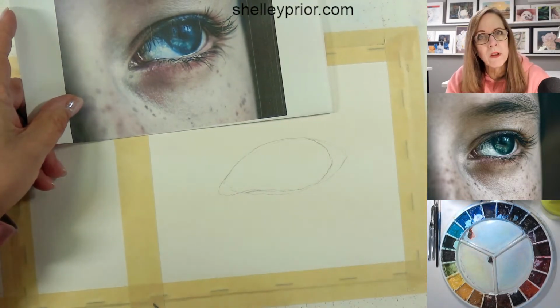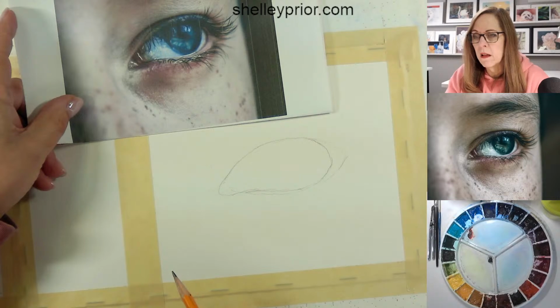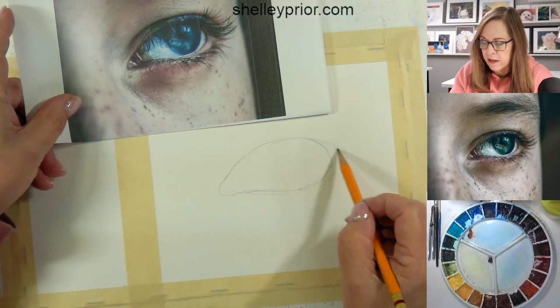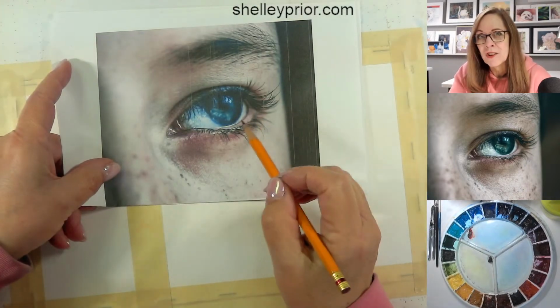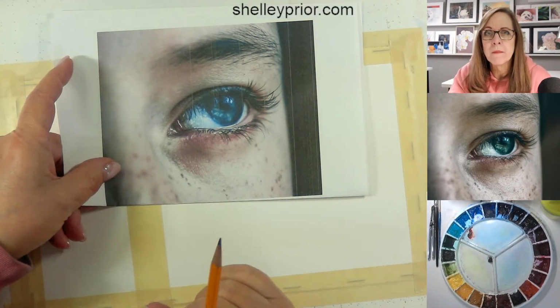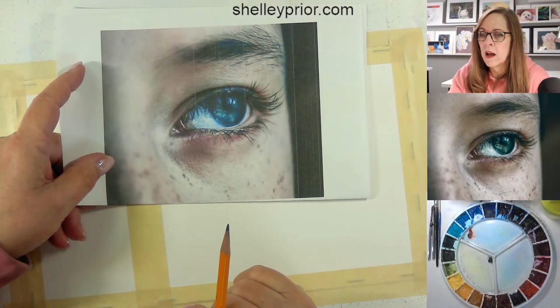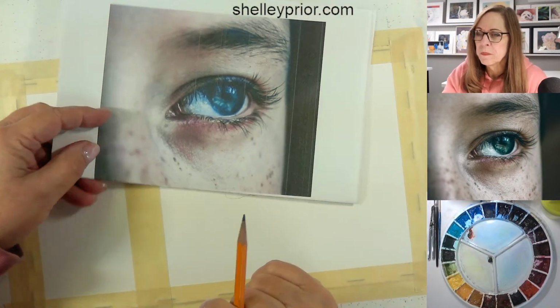That's quite rounded. And a lot of people will see this lash line, and that's where they put the white of the eye right to the end of the lashes. So be watching for that. That's something very important that often gets overlooked.